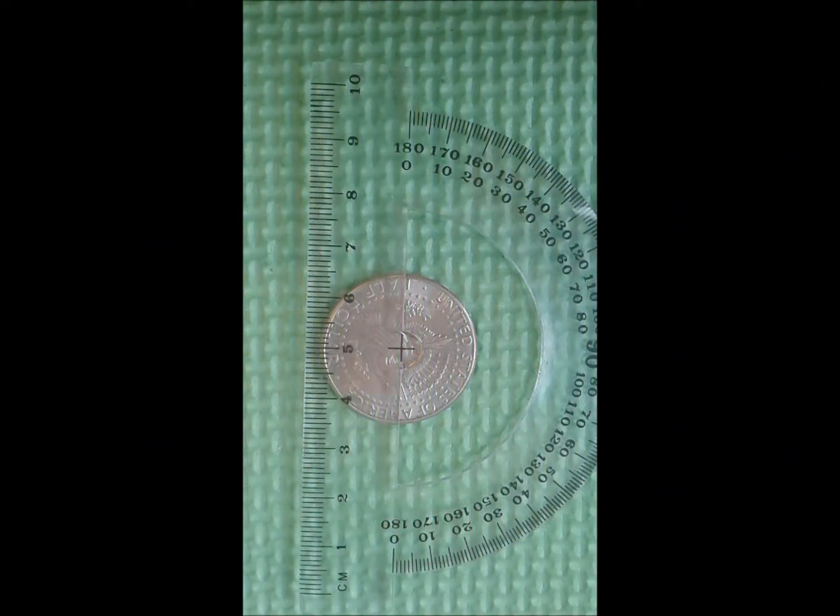Now I'll get a protractor and a piece of string and show you how I determine how many degrees clockwise this rotation error is. Okay, what I've done now is put the protractor on top of the coin. The center mark of the protractor is at the center of the coin as well. I have also made sure that the protractor is vertically straight, not tilted one way or the other. The 0 degree mark is at the top of the coin where the eagle's head should normally be pointing.